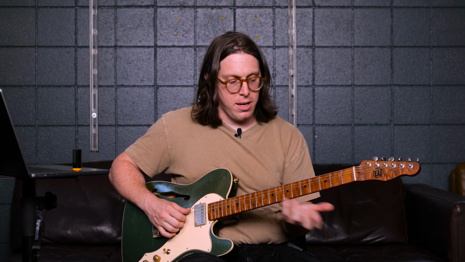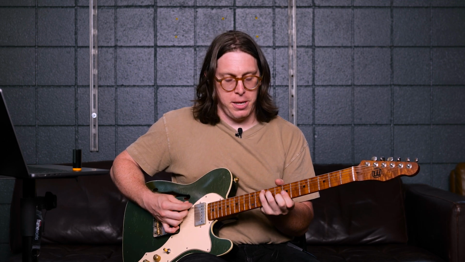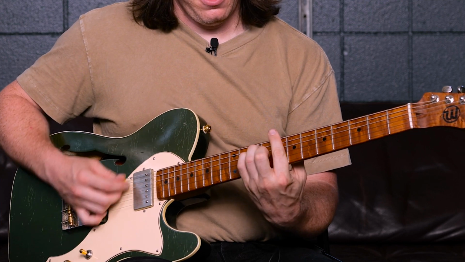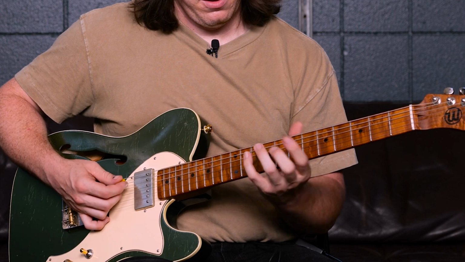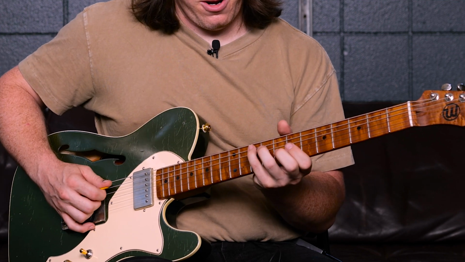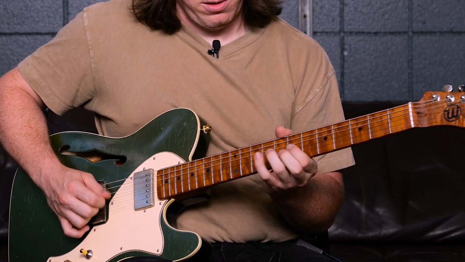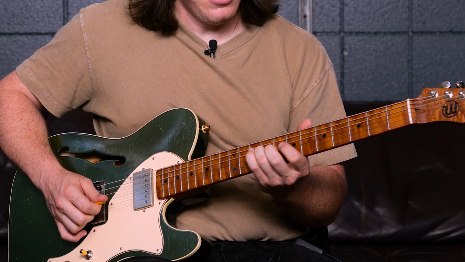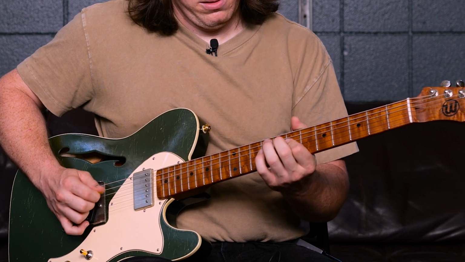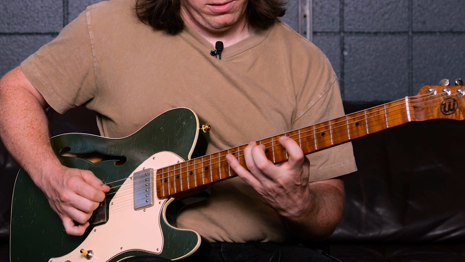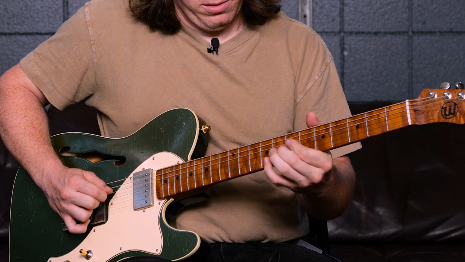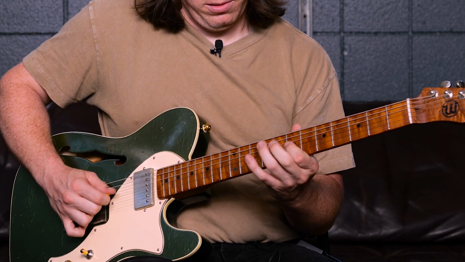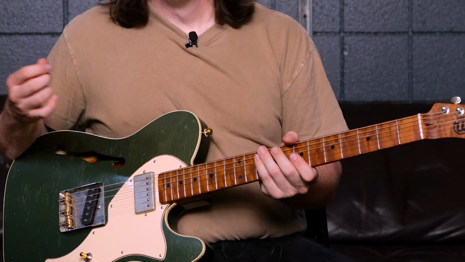Now I can do the same thing in another position. I'm playing G, now in the C shape, C in the E shape, D in the E shape, back here, right? Or D in the A shape even. So same thing there.